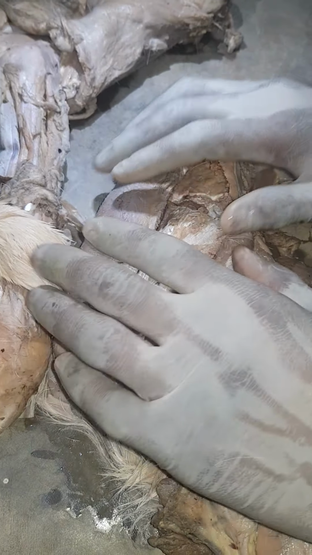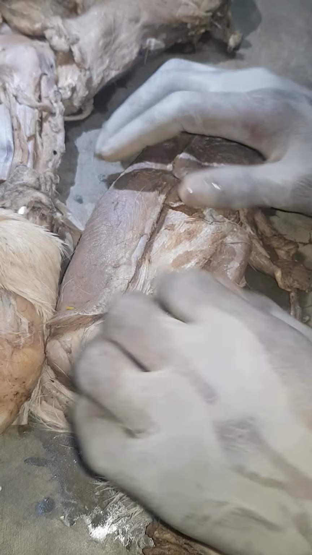We are stopping here for the muscles of the scapula. Our next video will be muscles of the brachium and antebrachium.